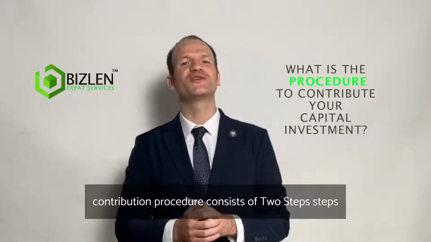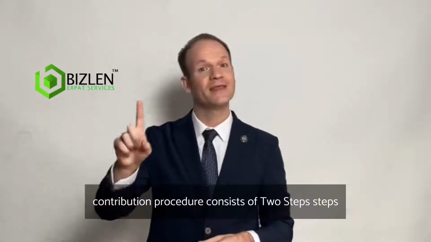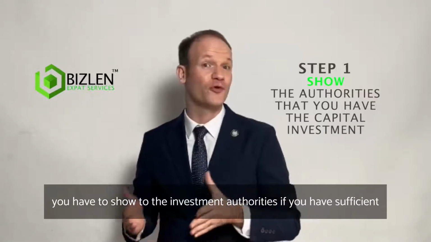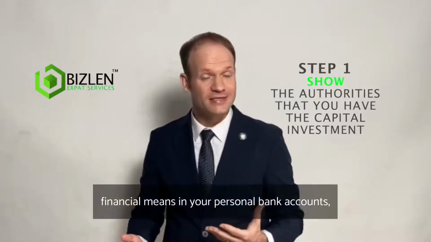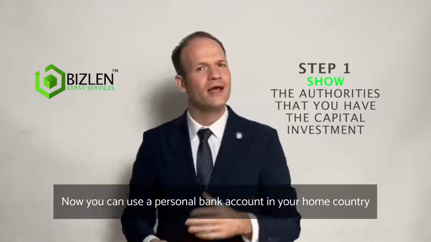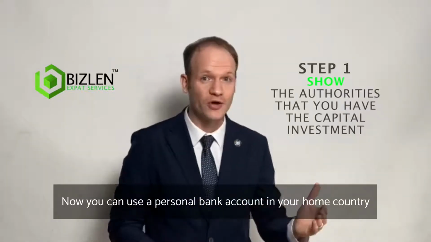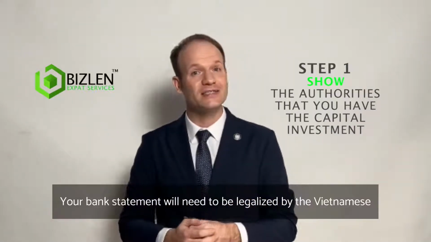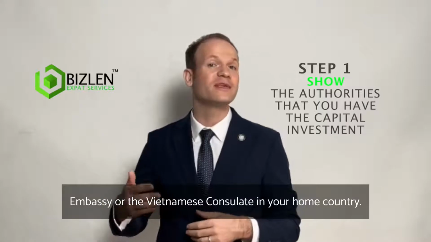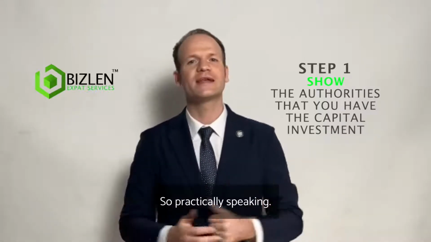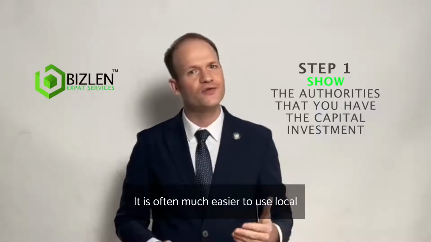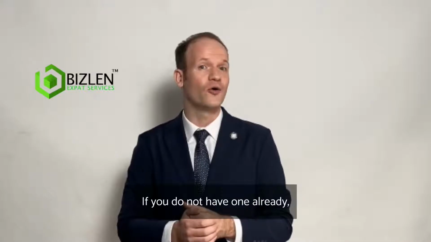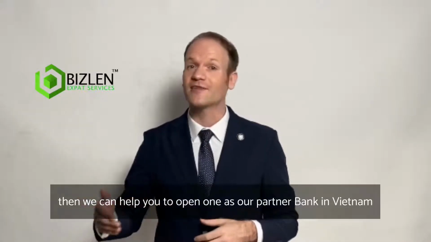How to contribute your capital in Vietnam? The capital contribution procedure consists of 2 steps. Step 1. Before you register your company, you have to show to the investment authorities that you have sufficient financial means in your personal bank account. Now, you can use a personal bank account in your home country for this purpose, but in that case, your bank statement will need to be legalized by the Vietnamese embassy or the Vietnamese consulate in your home country. So practically speaking, it is often much easier to use a local Vietnamese bank account for this purpose.